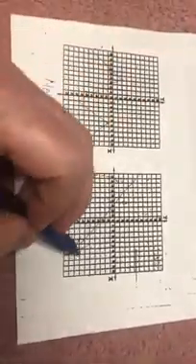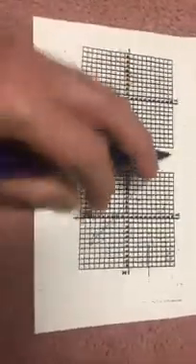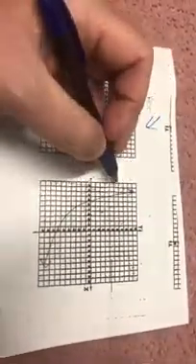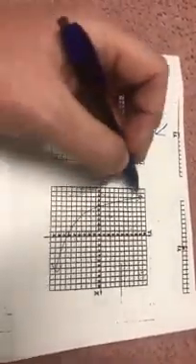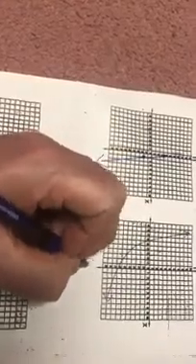I go to this one right here. Oh, yeah, this is a straight line from here to here. This would definitely be a yes, a linear function. This one here, well, it's a nice curved line, even if I do say so myself, but it is not a straight line. Thus, that is not a linear function. That would be a no.